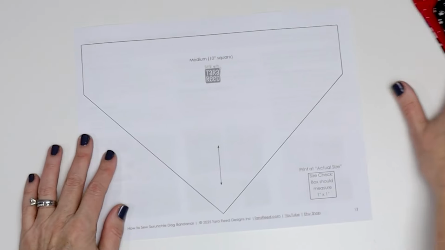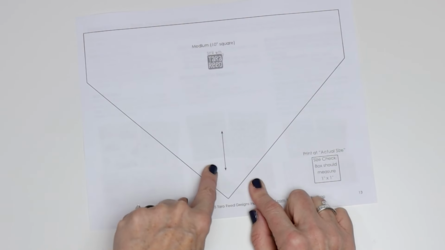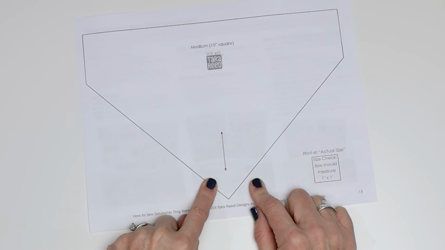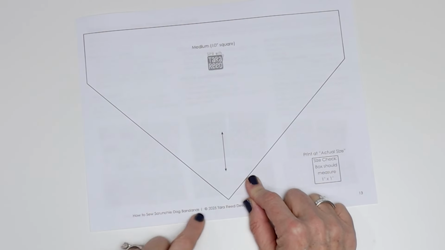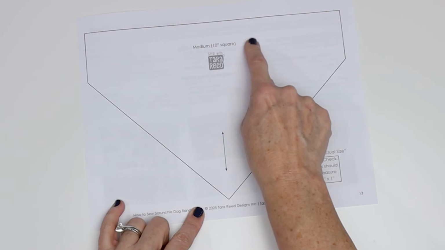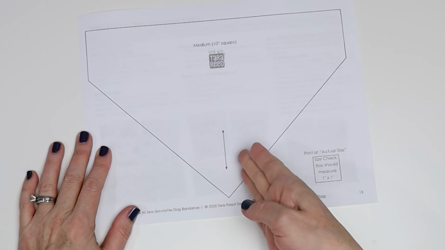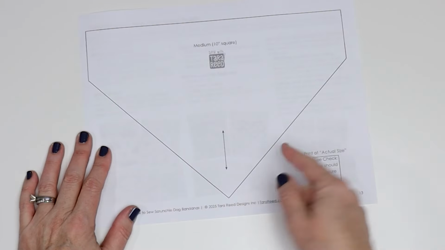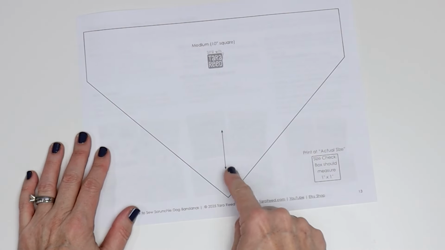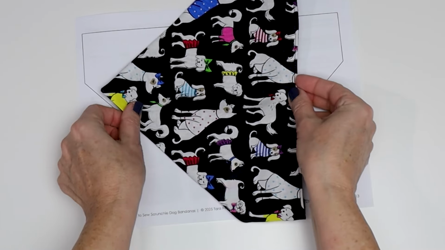So most patterns should have an arrow. And when it has an arrow like this, it's basically saying if you're using directional fabric, you want the top and bottom to be in these directions. And sometimes it will label top as well. So when you see arrows like that, it can relate to the grain line of the fabric. That's a whole other video. I'll link to that in the video description. And also directional, whether you need the top and the bottom, because you wouldn't want this going sideways on your dog bandana.